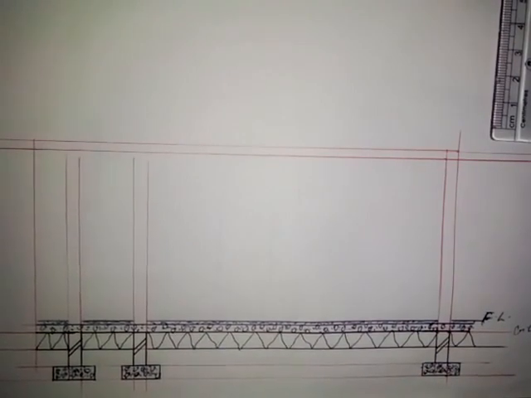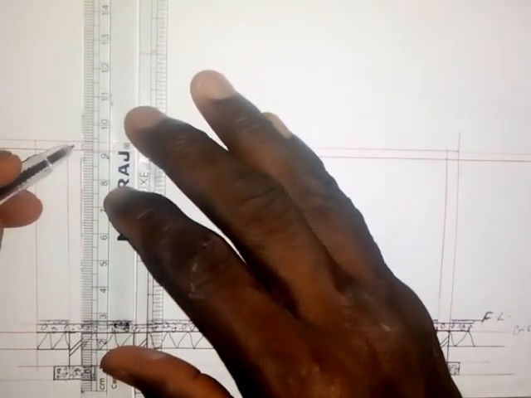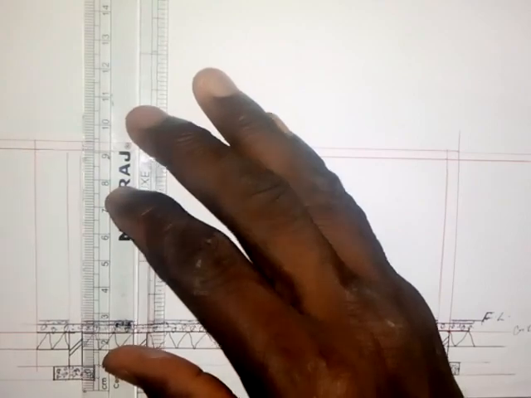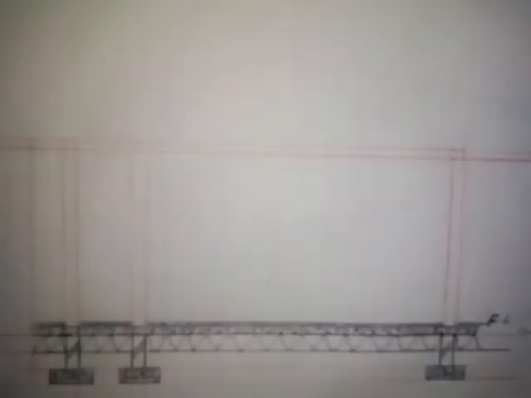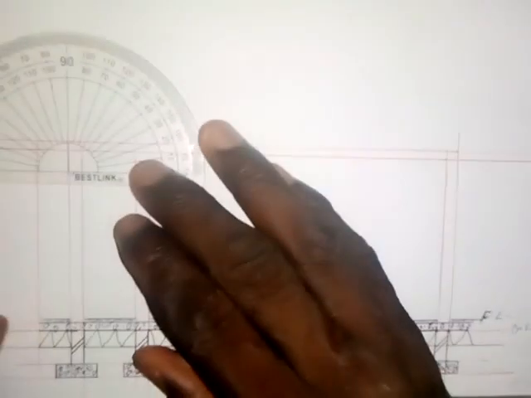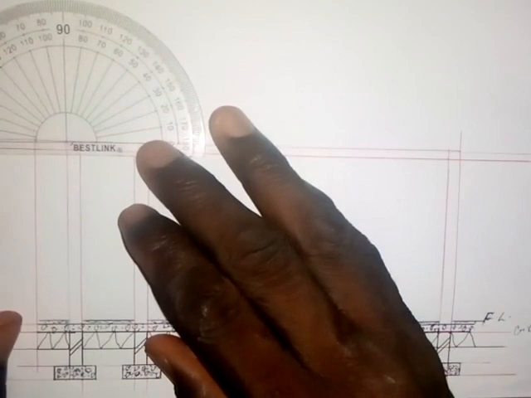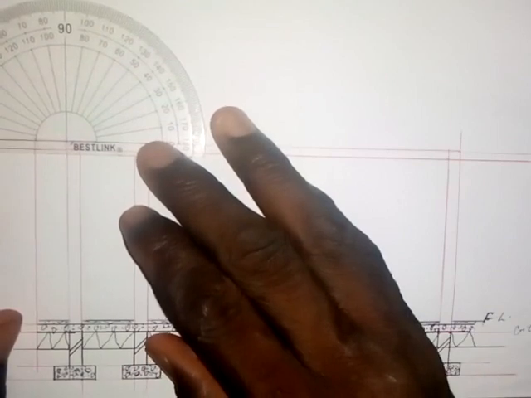Now the next thing that we are going to do here is, with my protractor, I'm going to take 18 degrees for the pitch angle that we are given.